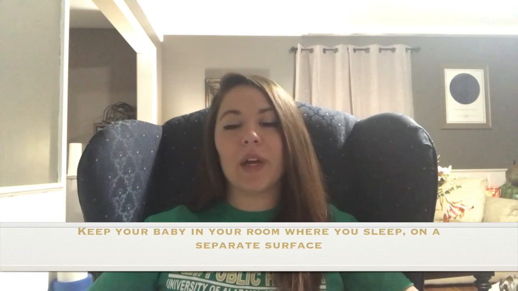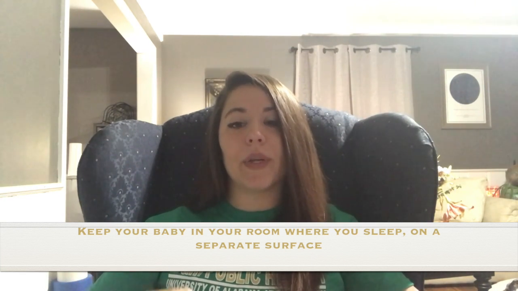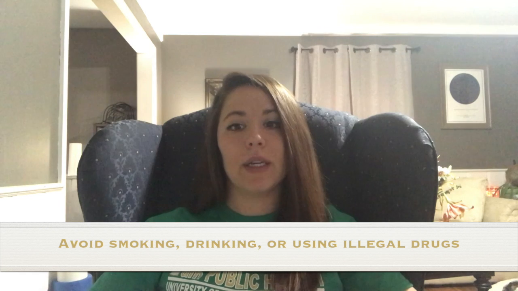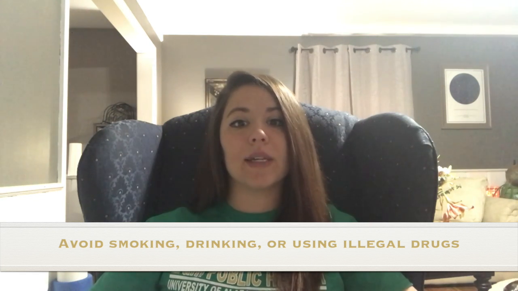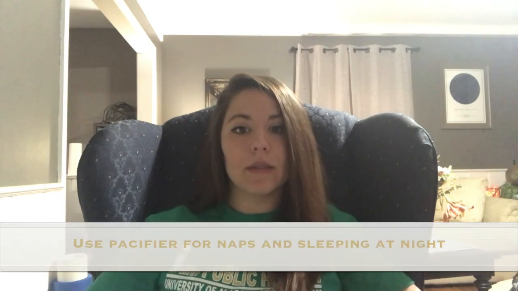Breastfeed your baby. Keep your baby in the room where you sleep, close to your bed, but on a separate surface, ideally for the first year, but at least for the first 6 months. Avoid smoking by you or anyone else around the baby, drinking alcohol, or using illegal drugs during pregnancy or after the baby is born. Give your baby a pacifier for naps and sleeping at night.